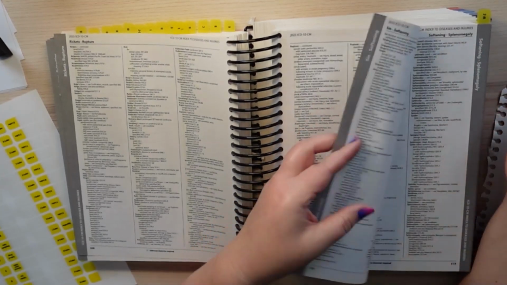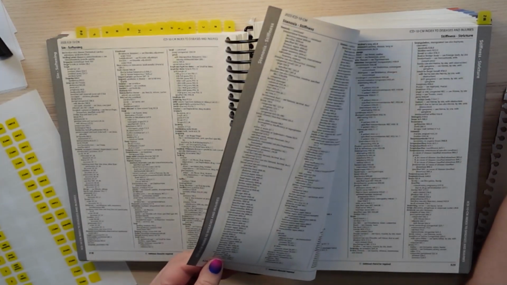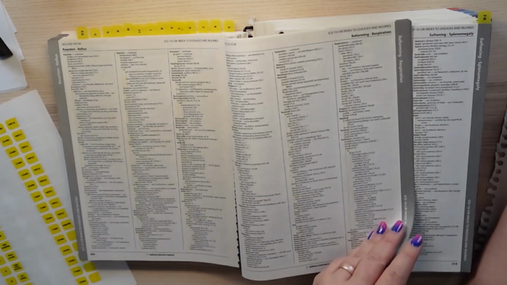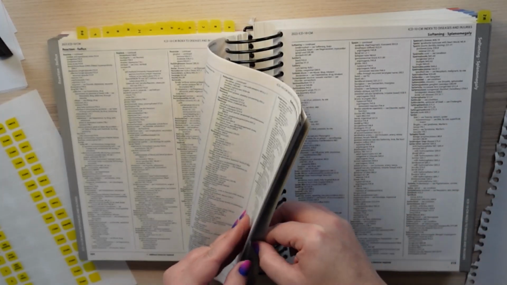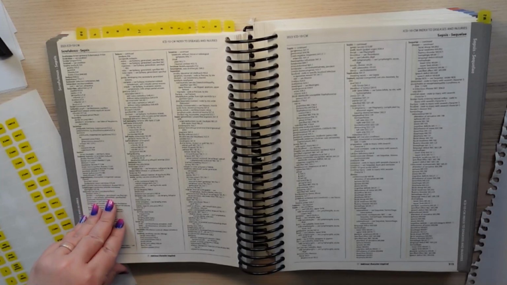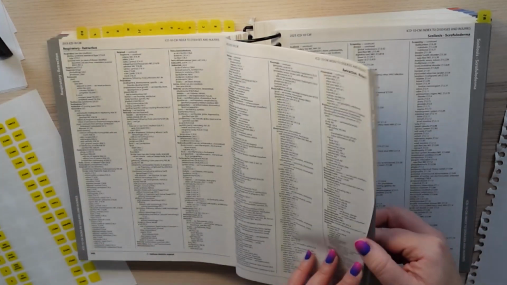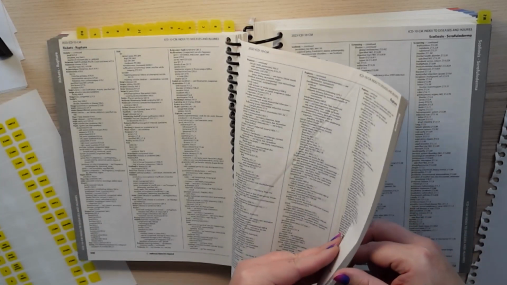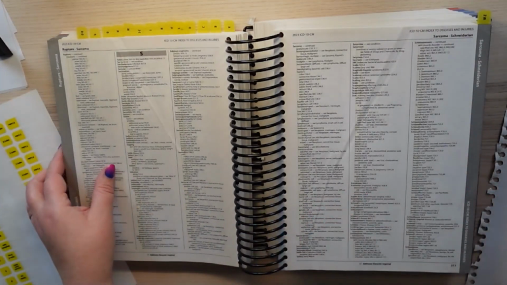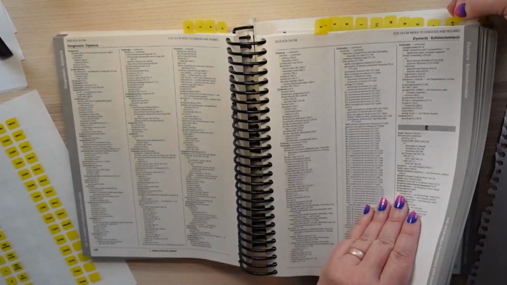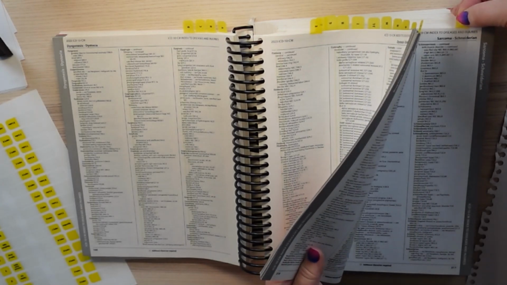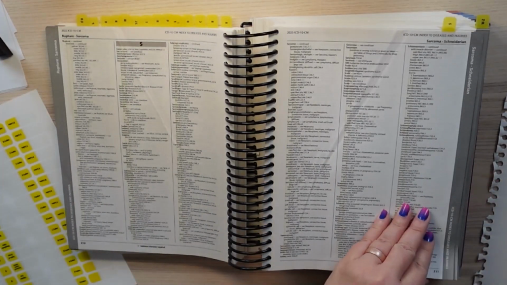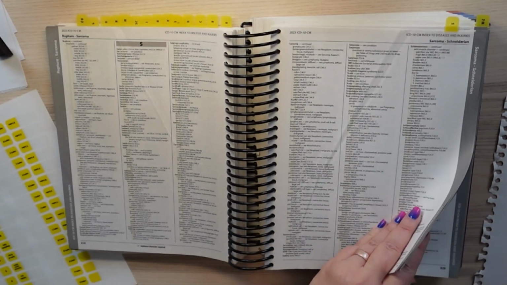QR, S, splenomegaly, stricture. Oh. Sequela, sepsis, scoliosis, rickets. Okay, we're getting closer. Sarcoma, there we go. So here is our S. And then T. See, I can tell already they're going to be a little bit of overlap.